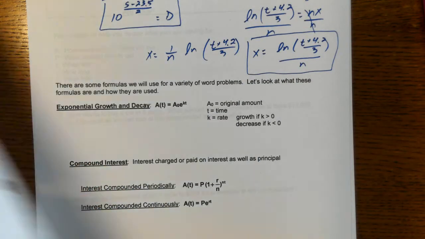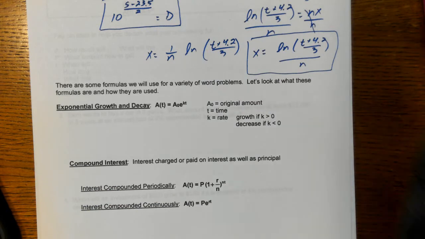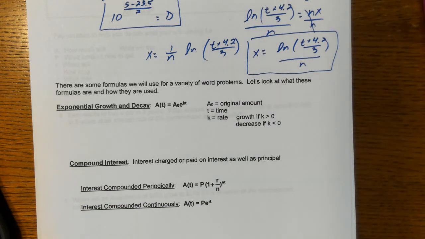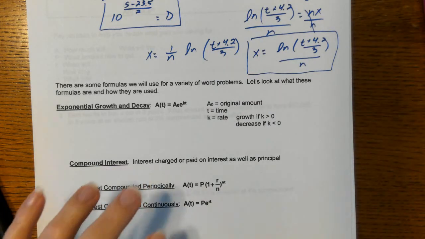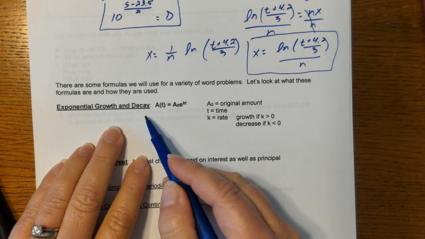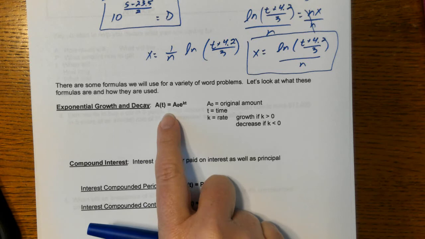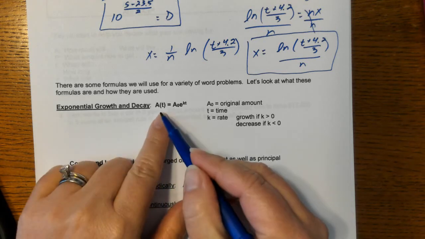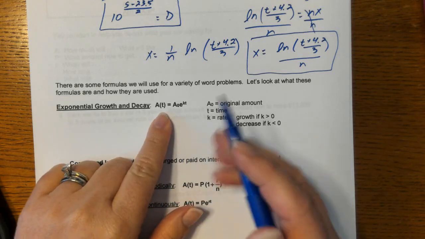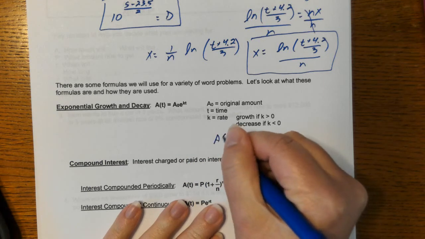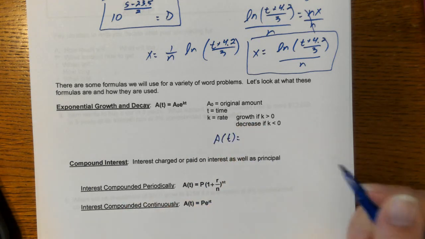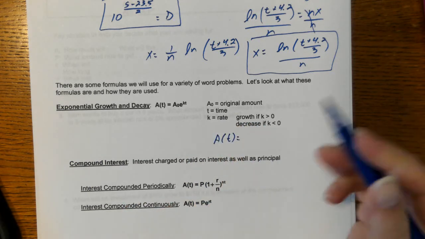Okay, some other application type of problems that you're going to see on this section have to do with exponential growth and decay. And they give us this essential formula they suggest that we memorize. A of t is your amount at some point in time. So generally some point in the future, 5 years in the future, 2 weeks in the future, whatever.